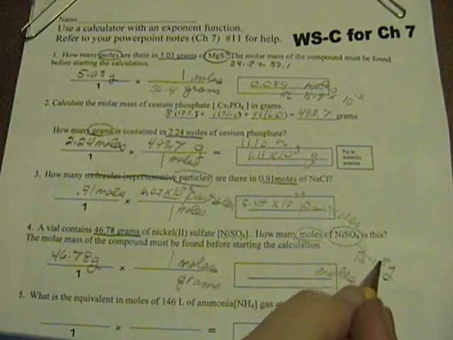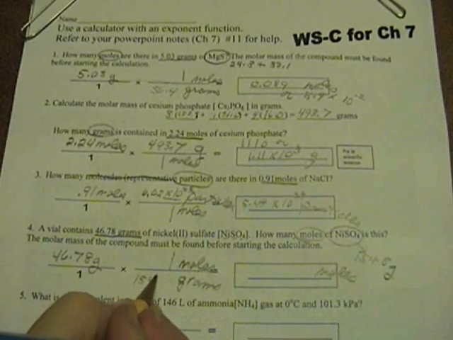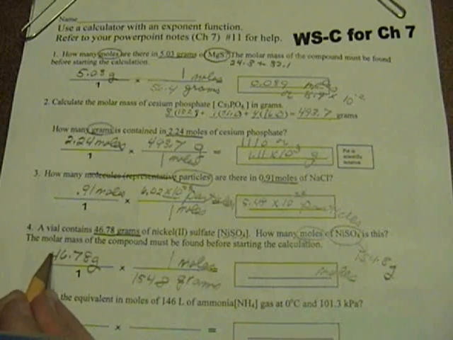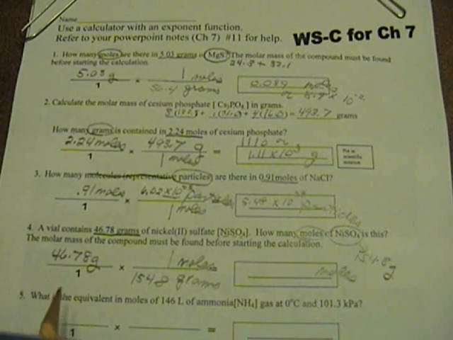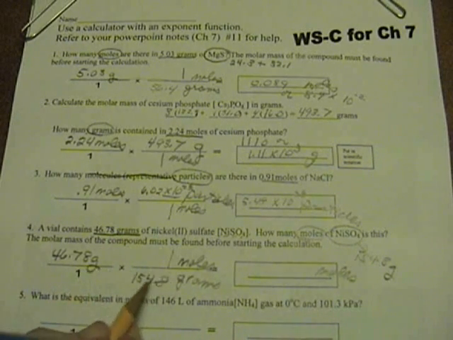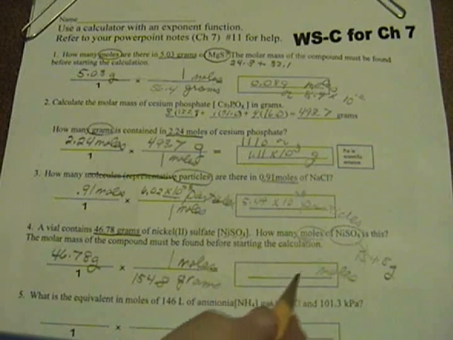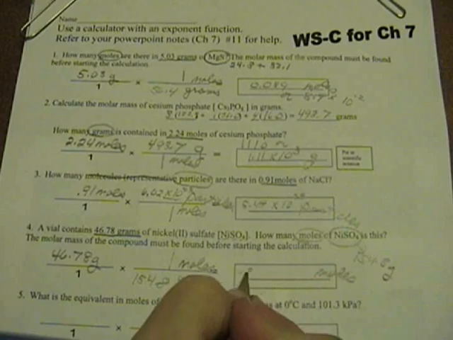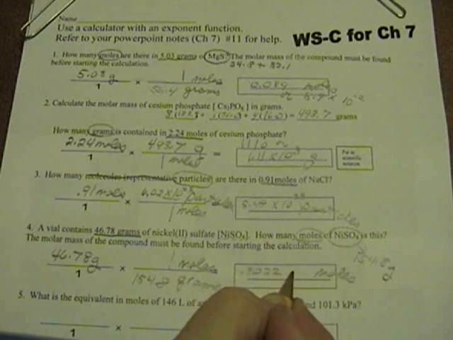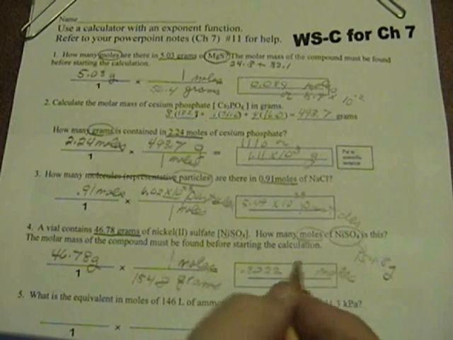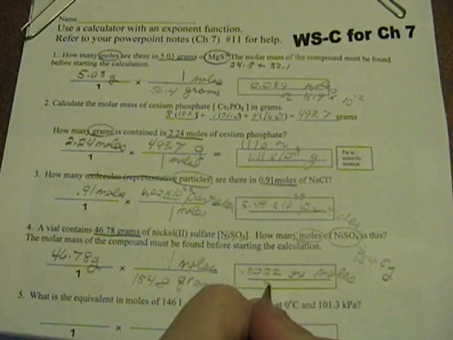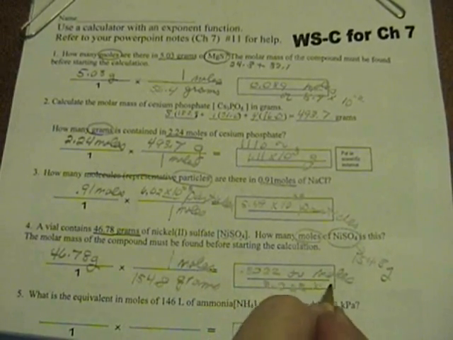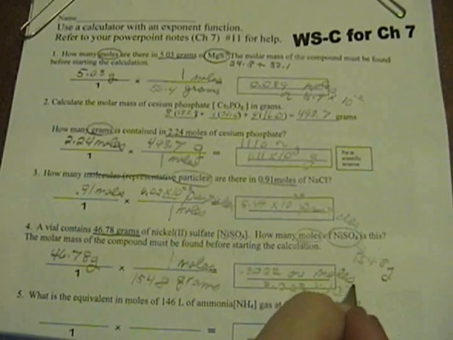And so we need to put this number, 154.8, right here. So what we'll end up doing is we'll punch in the calculator 46.78 divided by 154.8. The answer came out to be 0.3022, or if you want to put it in scientific notation, that would be 3.022 times 10 to the minus third.